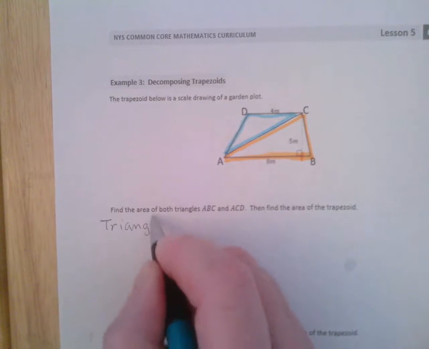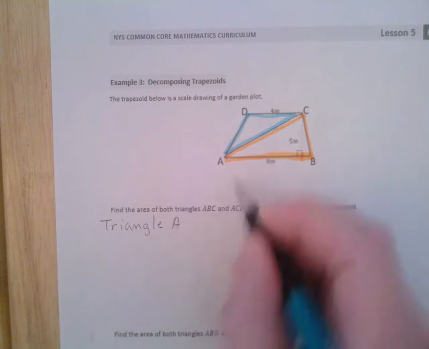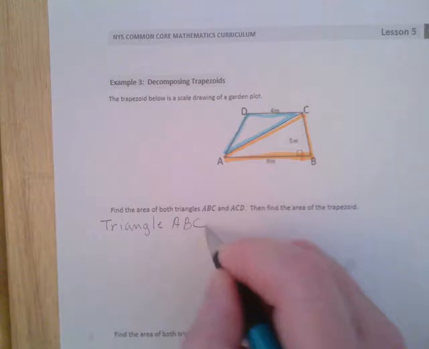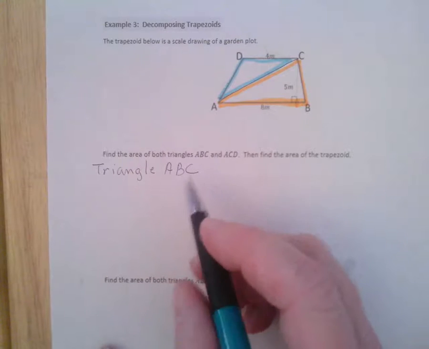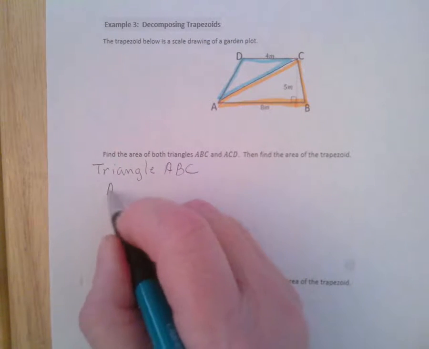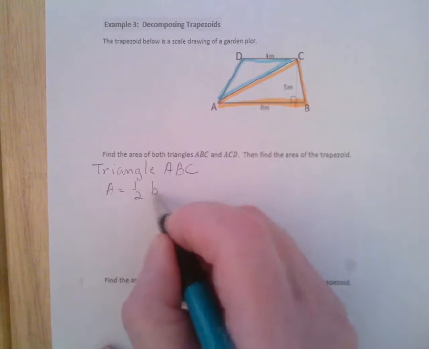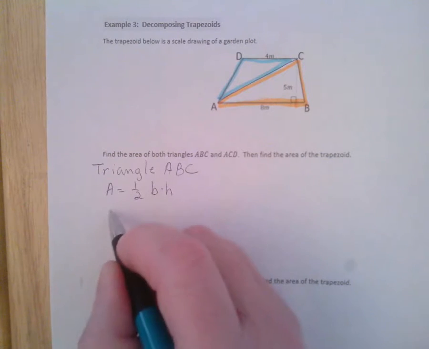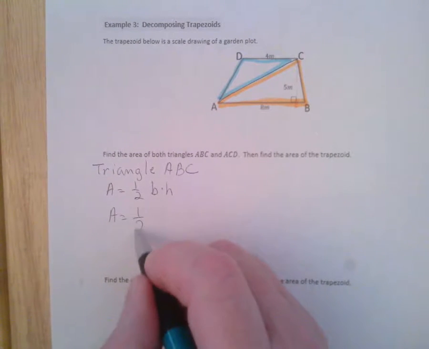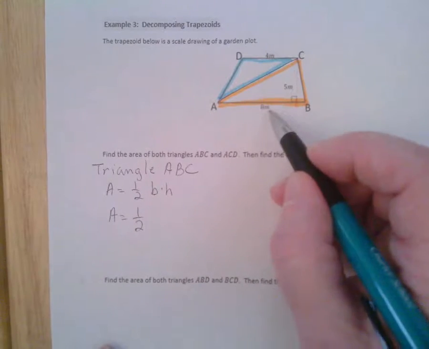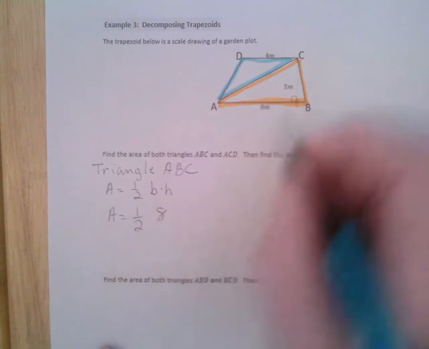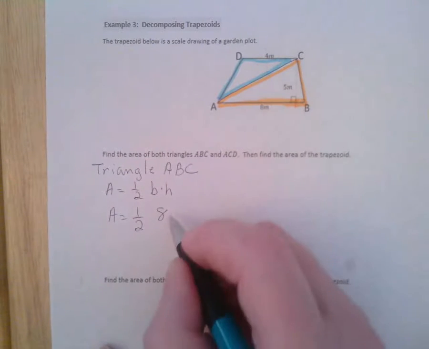So now we can go ahead and find our area. Let's figure out the triangle ABC first. So the formula for finding the area of a triangle, again, is 1/2 the base times the height. So the area is 1/2. Since we are doing this triangle here in orange, our base is 8 and our height is 5.